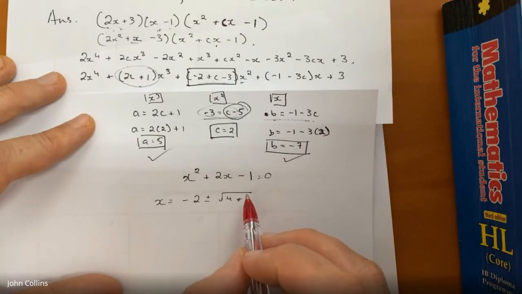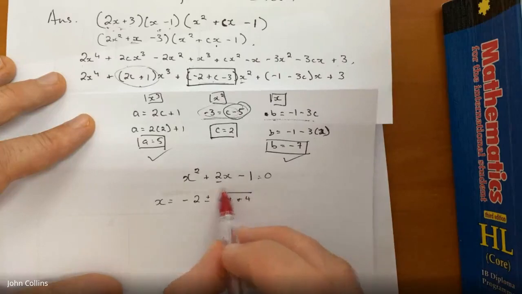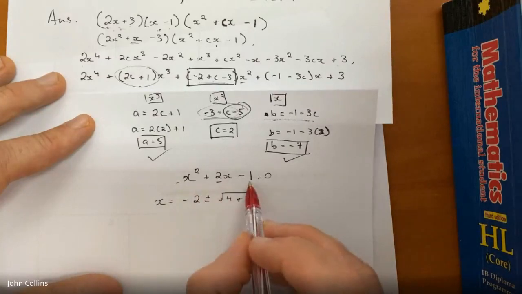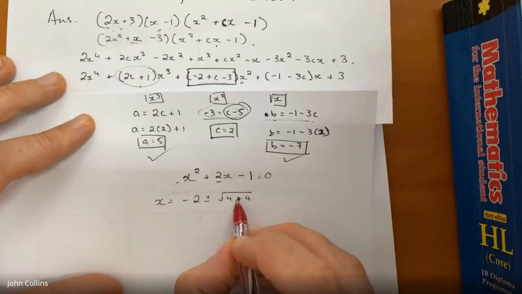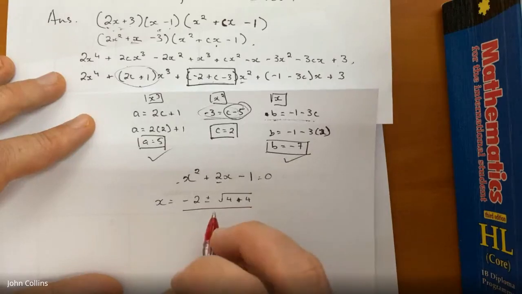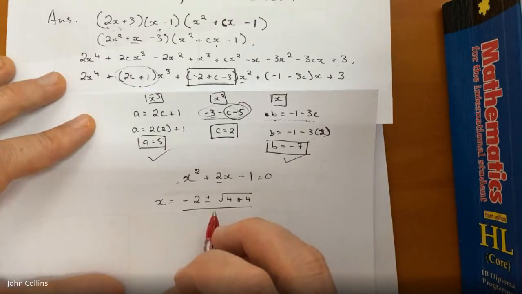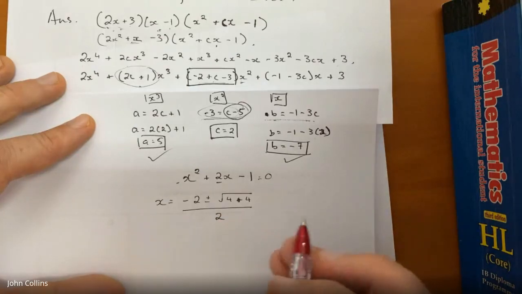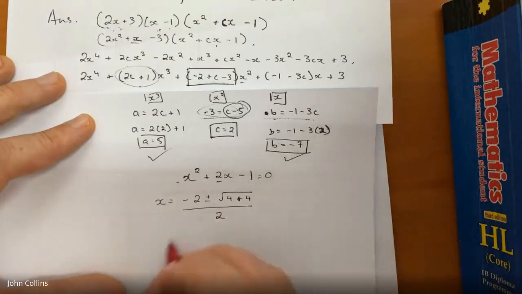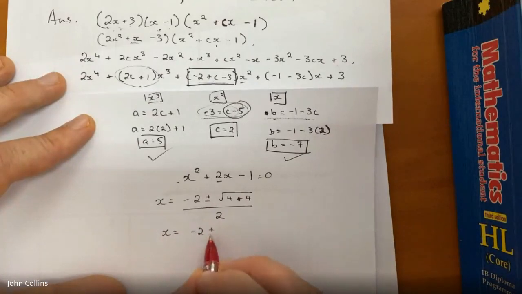B squared is 4 minus 4 times 1 is 4. Take away that. I think it's right. Is it 4 plus 4 plus 4? I think so. Okay. Now we have over 2 times 1, which is 2. I think that's right. Correct me if I'm wrong. X is minus 2 plus or minus root 8 over 2.